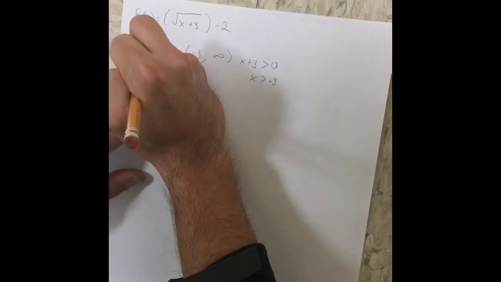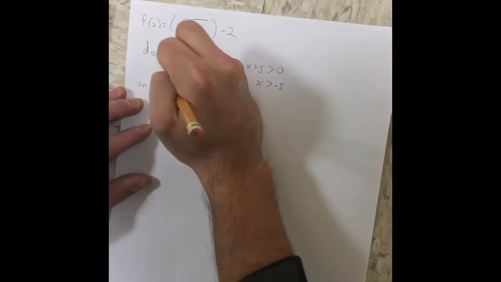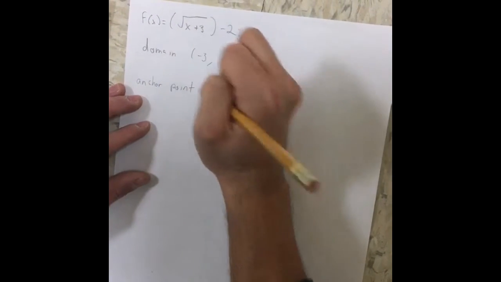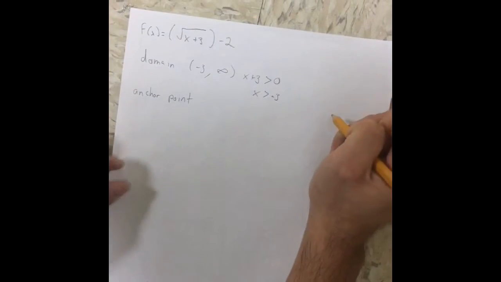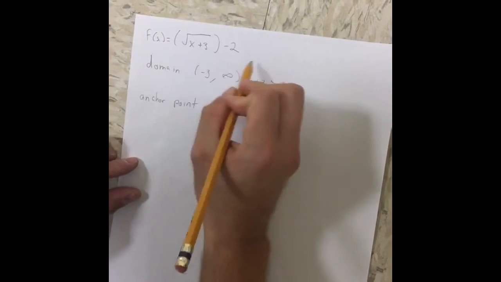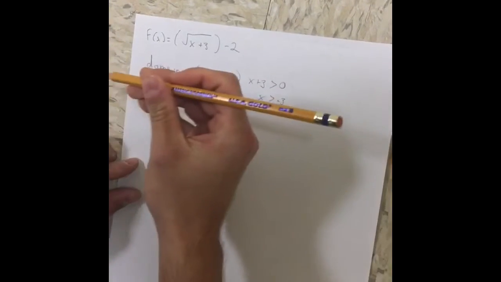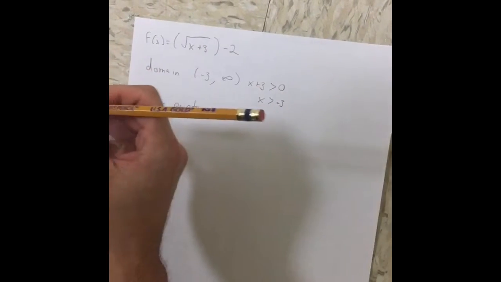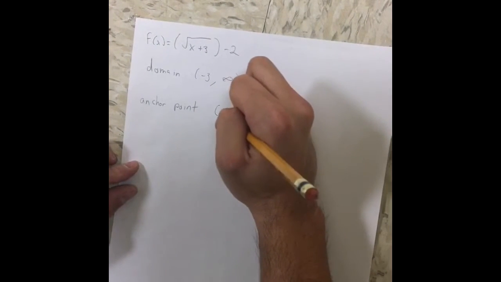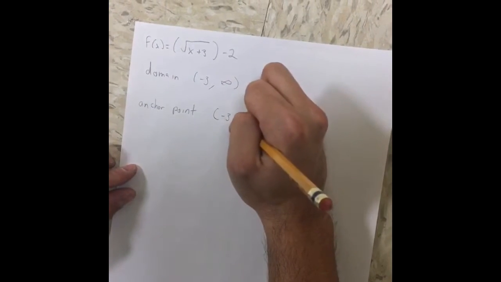Now I've been asked to do the anchor point as well. And since the anchor point is usually 0, 0, we'll start at 0, and from the function here, I'll go negative 3 to the left and down 2, so my anchor point will be negative 3, comma, negative 2.